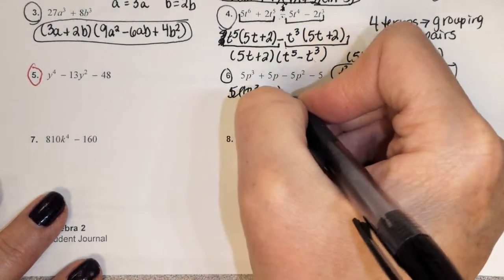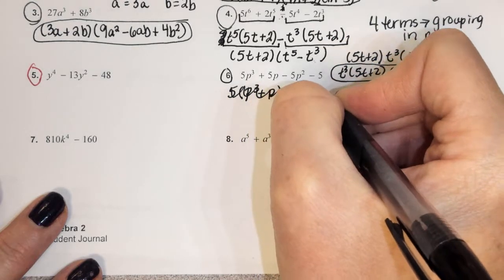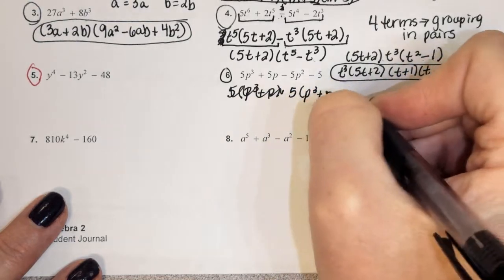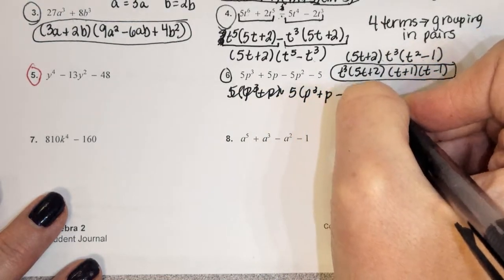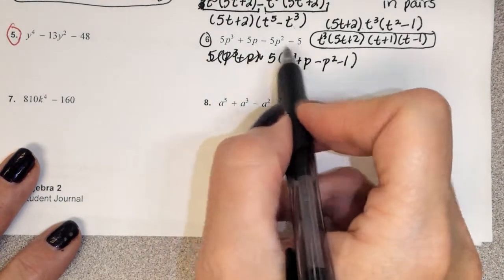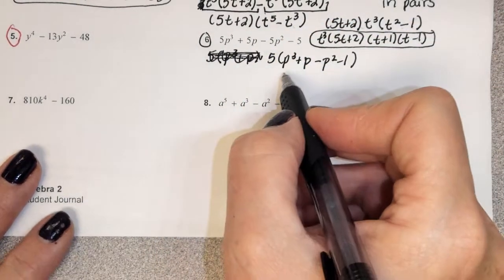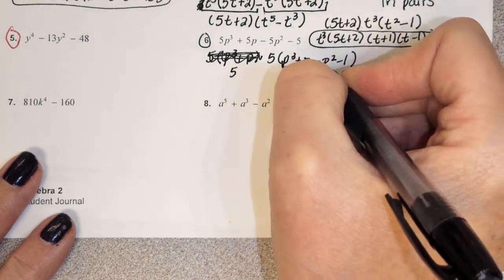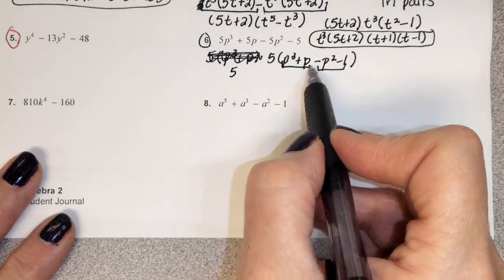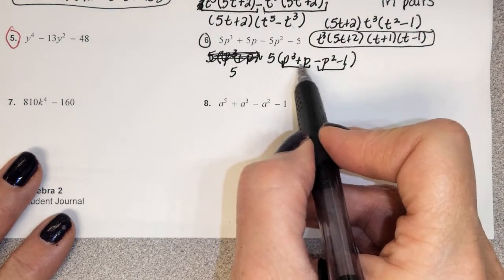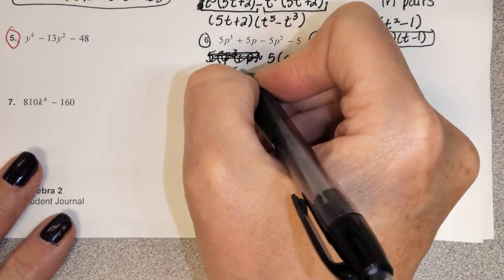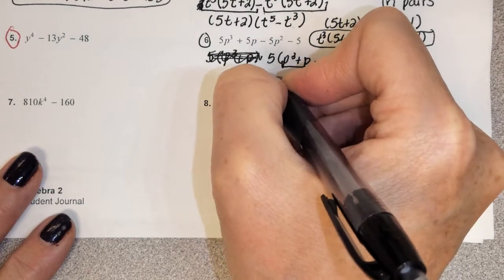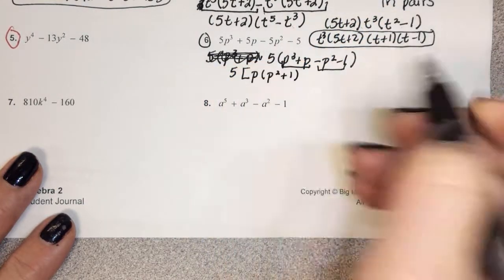I didn't mean to group them yet. Hold on. Okay, so I just factored a 5 out of the whole thing. So I have to remember to bring this 5 down. I'm going to group. I'm going to go 2 and 2. Okay, what can I factor out of these two, you guys? P. So I'm going to have a P out of those. And then I'm going to be left with P squared plus 1.